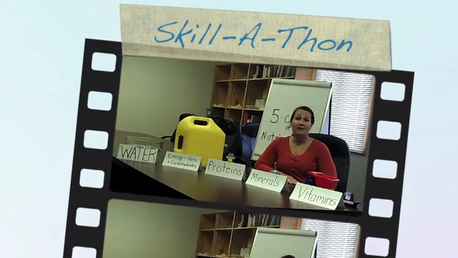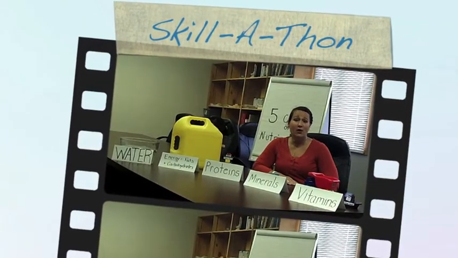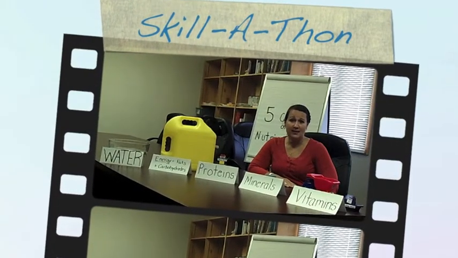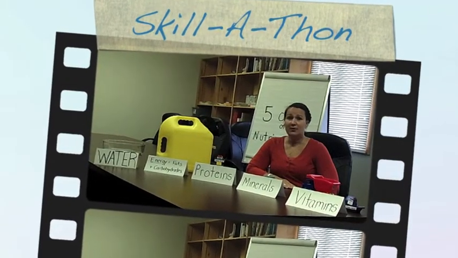Today we're going to talk about the 5 classes of nutrients as they are needed for our animals. This is what we're going to use to study for our feeds part of our 4-H livestock skill-a-thon. All of our animals need 5 basic categories of nutrients to get through every day.